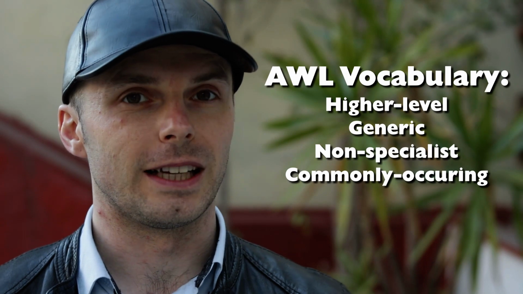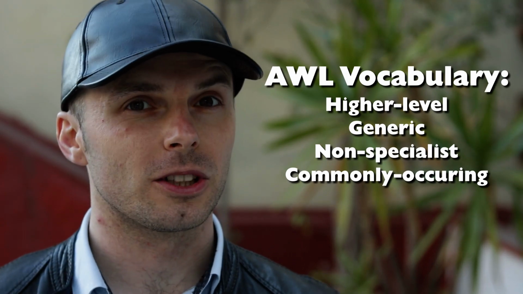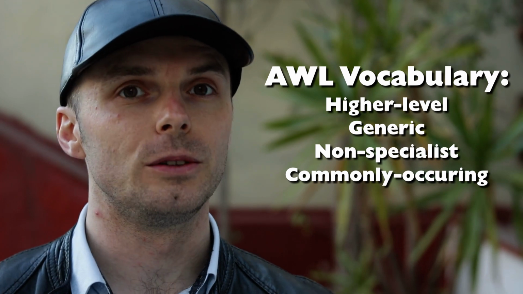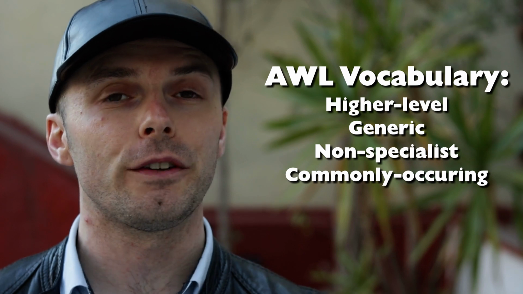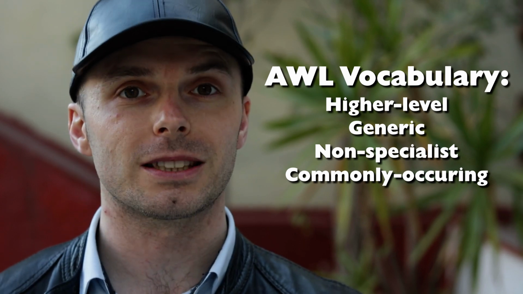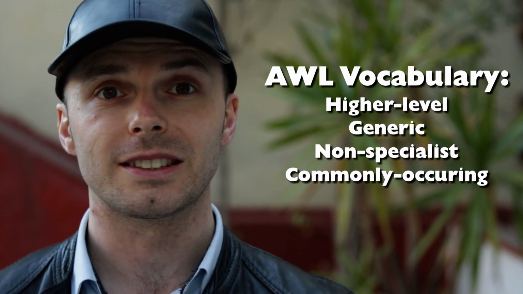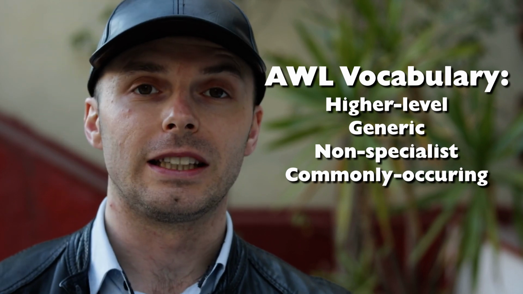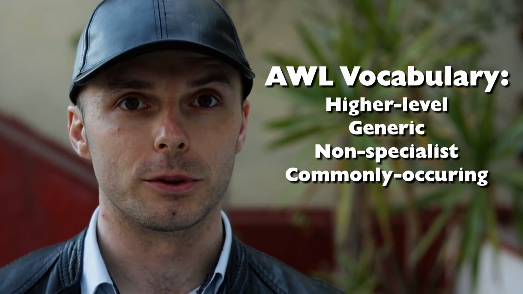So what we're left with then is a list of higher level, generic or non-specialist, but commonly occurring words that can be found on academic tests, which, if you can master them, are going to massively improve your chances of getting a higher score on the IELTS test. Also, they're going to improve massively your comprehension of the reading and the listening papers.